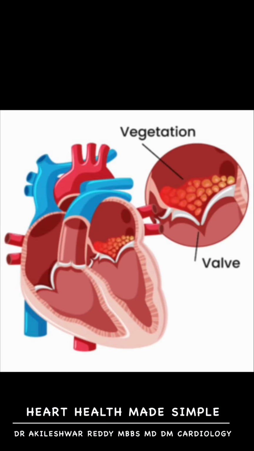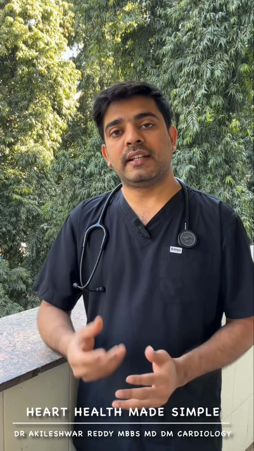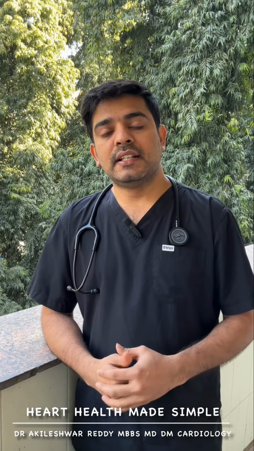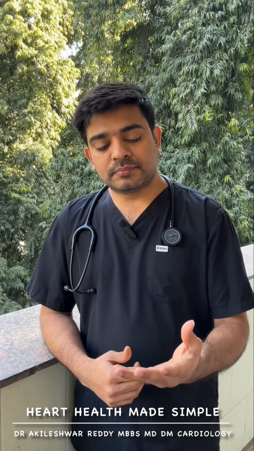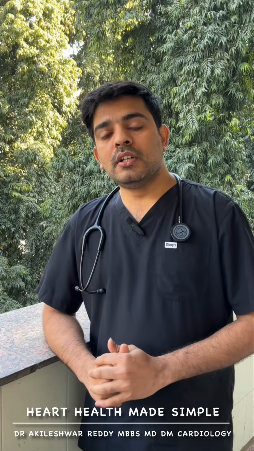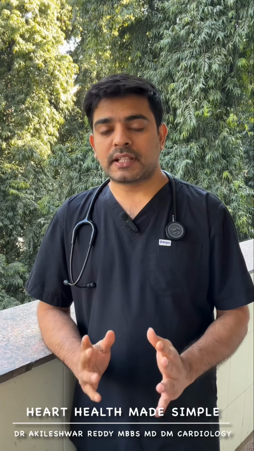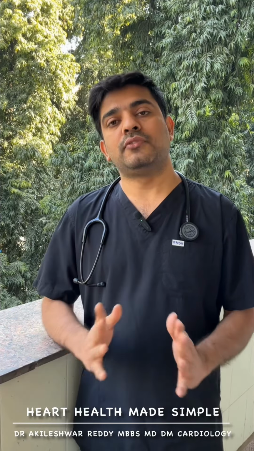Echo is where you see the chunk of bacterial mass on the valve, that is vegetation. In some patients we can see acute valvular regurgitation, that is valve leakage. Sometimes we can see an abscess also. Coming to the treatment, you have to prescribe prolonged antibiotics for 3 to 4 weeks according to the bacterial culture and sensitivity.